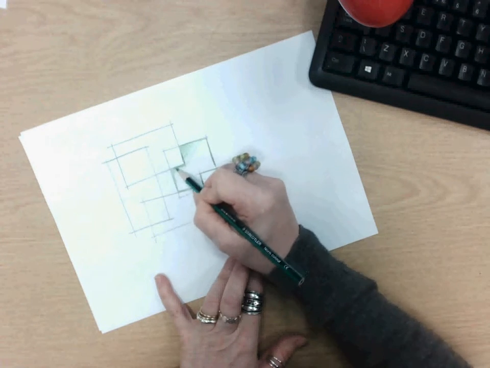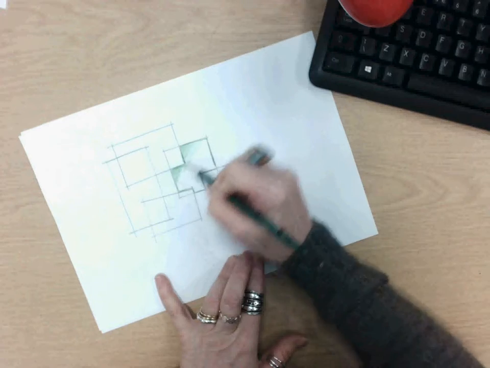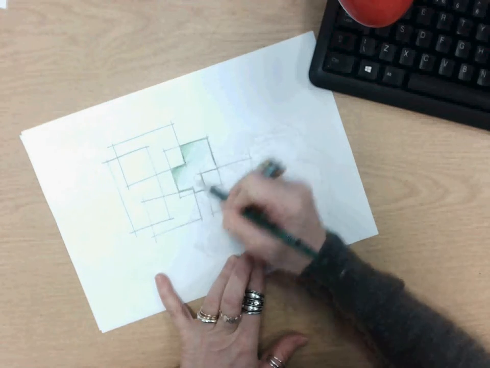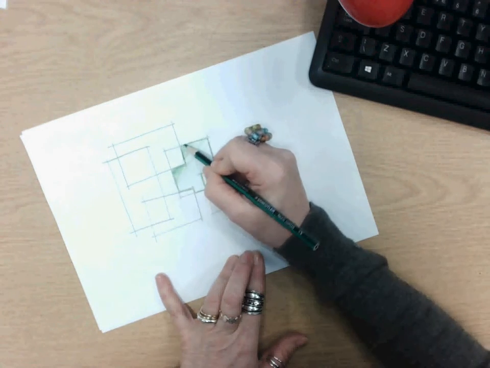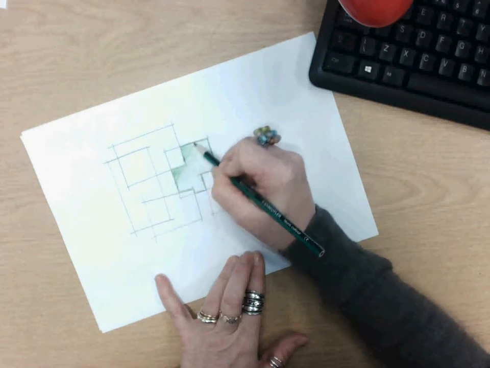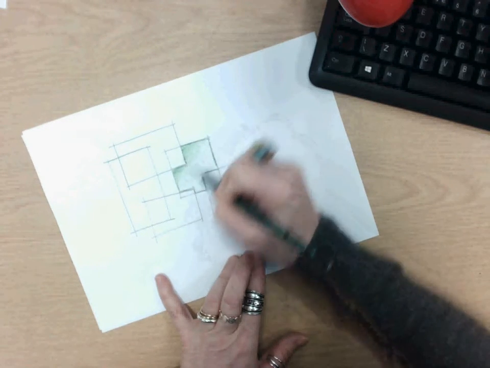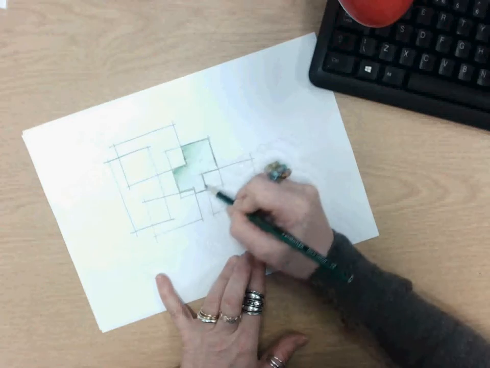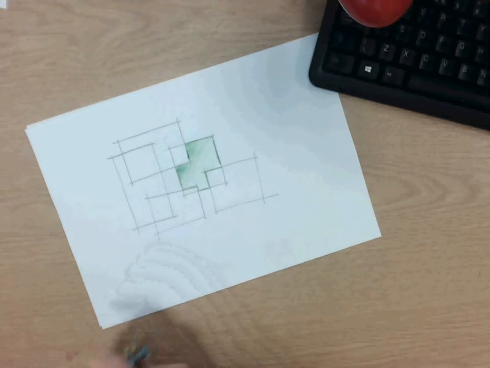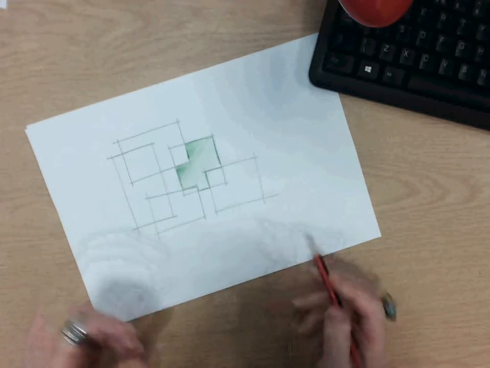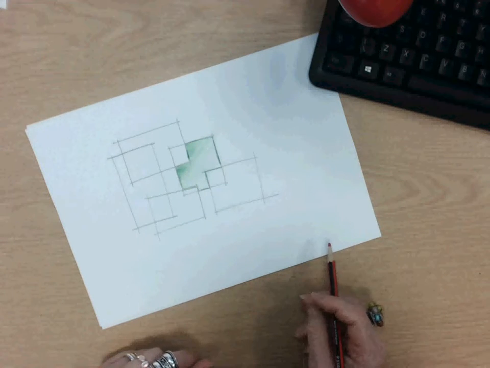That'll be a bit darker in there, won't it? Dark to light tone like this. Okay, because the idea is it's going to look a bit like shiny plastic. So there we go. And there's my first shape picked out. Let's have another one. Let's take another colour and find another shape.